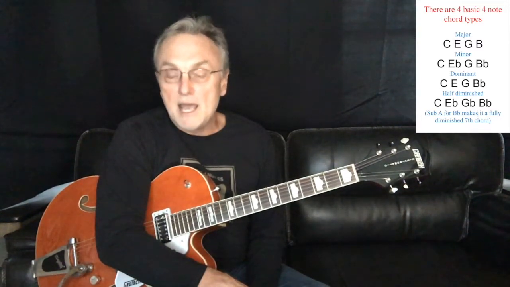Now let's take that A and go up a minor third, A, B, C. Well, A, B, C sharp would make it a major third. A, B, C makes it a minor third. And now we're back to the first note we started on. So a diminished chord is a constantly restacking set of minor thirds. Always. Half diminished is not. It's a minor third with a minor third and then a major third.